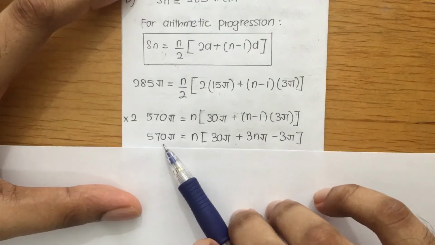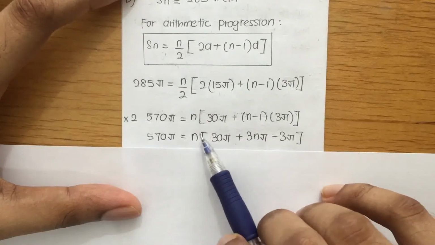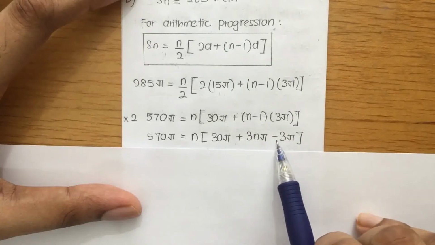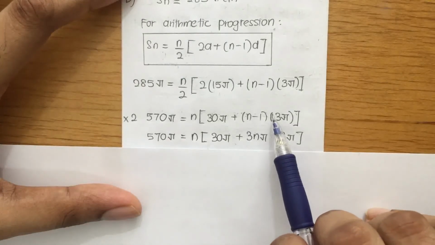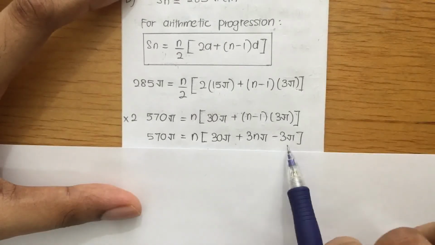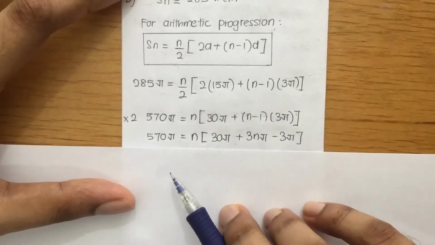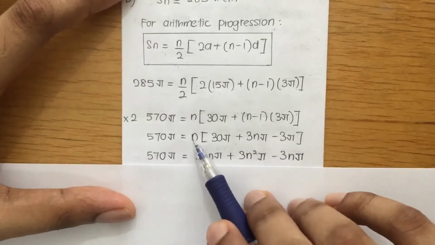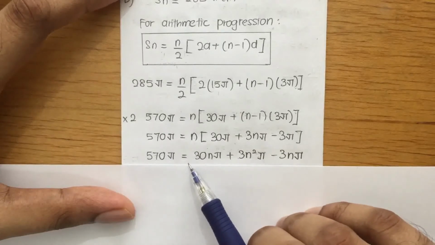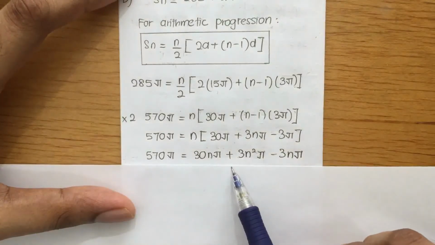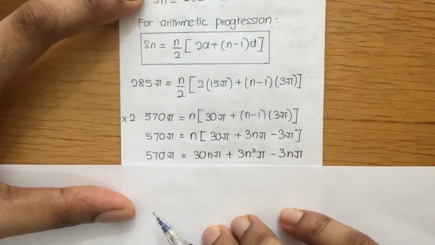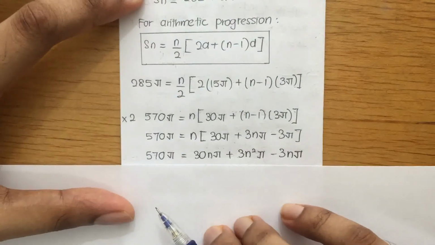So 570 pi equals n square bracket 30 pi plus 3n pi minus 3 pi. The (n minus 1) in the bracket times 3 pi, we can expand, so this is the expression that we get. For the next step, we multiply the n into the bracket. So 570 pi equals 30n pi plus 3n square pi minus 3n pi. Let us proceed to the next step.